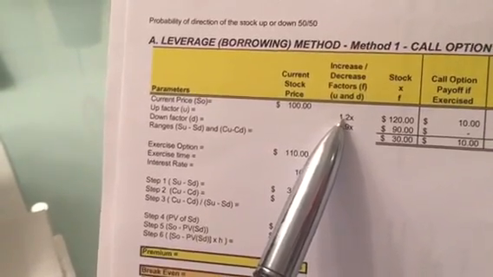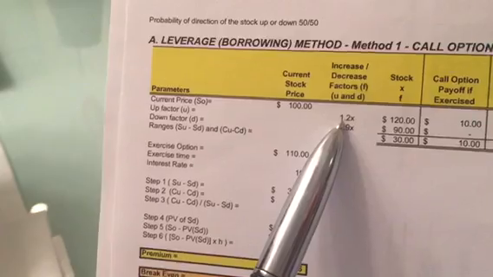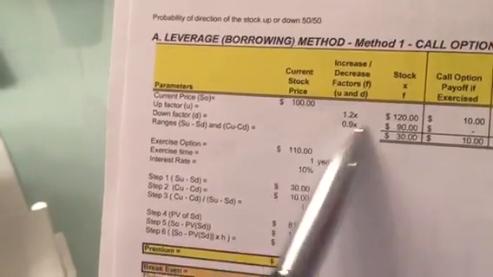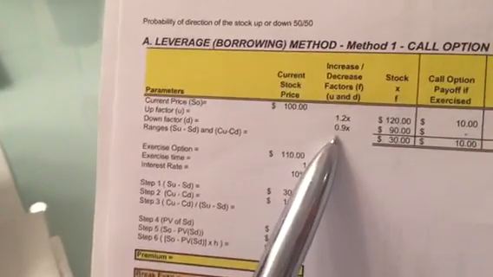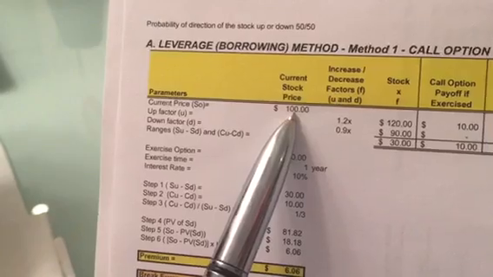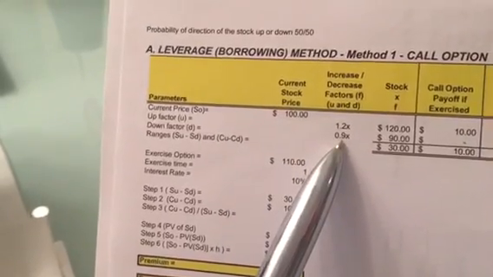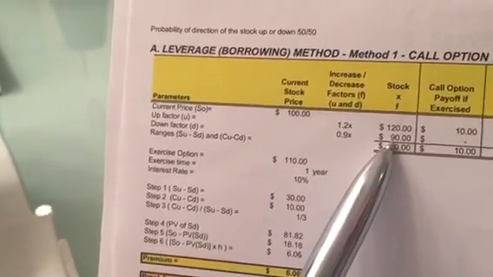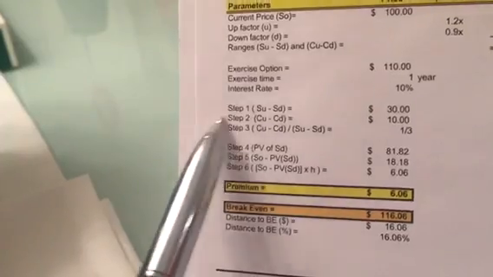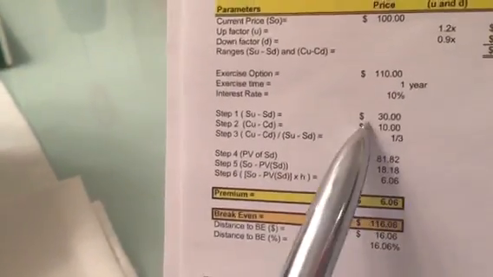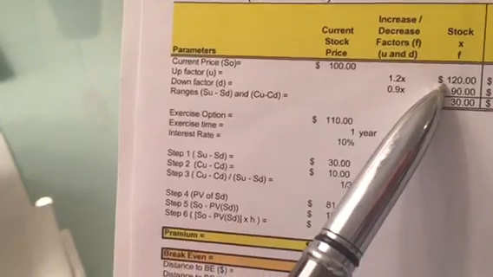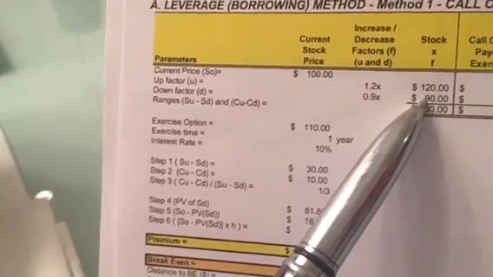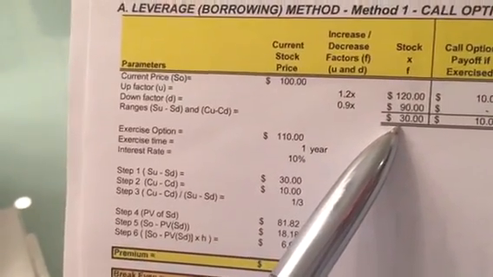If it's a factor 1.2 from 100, so the upper limit of 1.2 times 100 is 120 bucks, and the lower limit is 0.9. So from that level, the stock can go down 0.9. So that's 90. So the first step, and I put all the steps here, you can tell. First step is to find the range of the upper and lower. So SU, which is the stock up, minus SD, stock down, you get to 30.